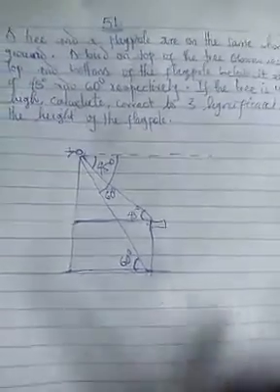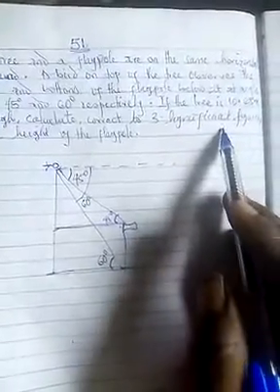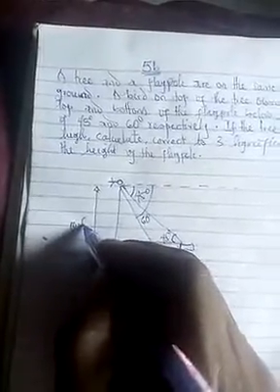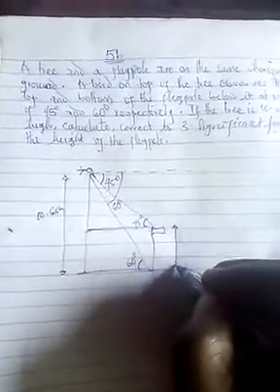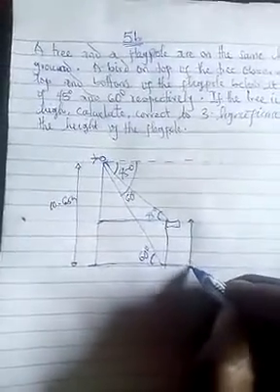Going back to the question, they say if the tree is 10.65 meter. So this is the tree, don't forget, it's 10.65 meter. That is the height of the tree. And calculate, correct to three significant figures, the height of the flagpole. So we have to calculate this height of the flagpole, because this is the pole, so we are calculating the height of the flagpole.